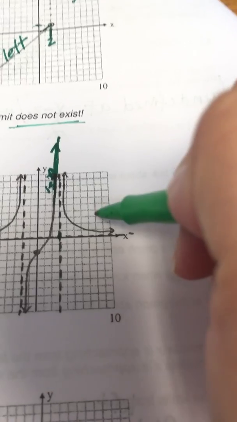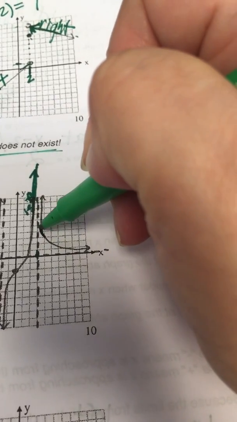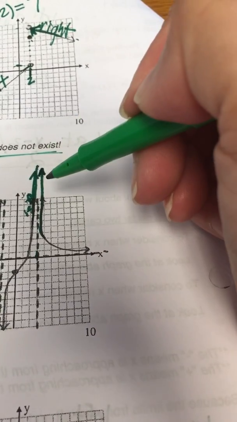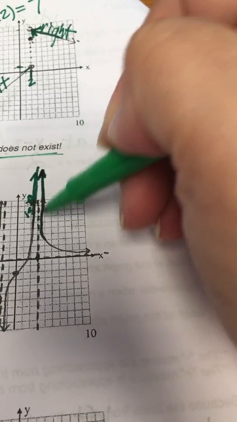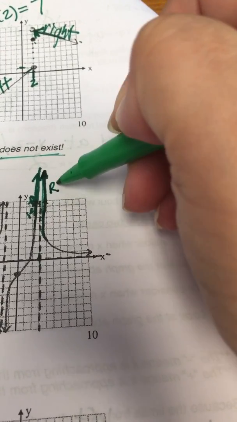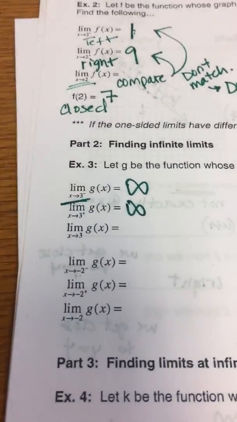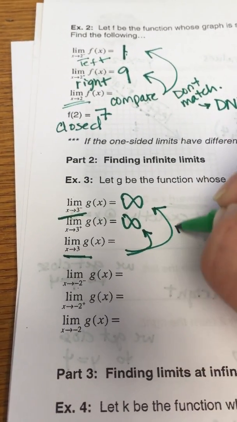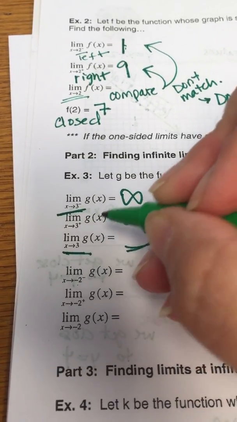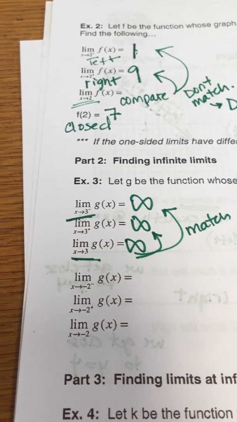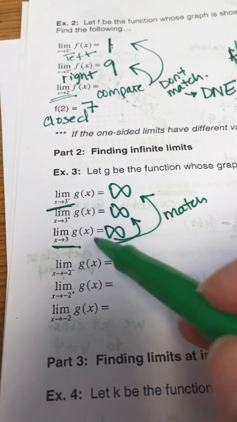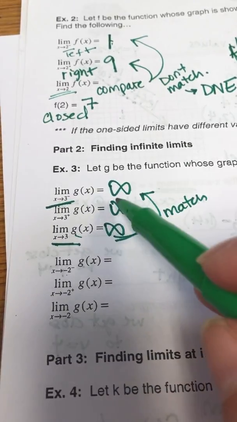Now the next one also asks, as I'm approaching 3 from the right, what are my y values getting close to? This is my right side. It's also going up, so it's also positive infinity. Now for my two-sided limit at 3, I have to compare the left and the right, and since they match, the two-sided limit is the exact same thing. If they were positive infinity and negative infinity, it does not exist. So really you just need to say, okay, left side, right side, they are the same, so it's the same.